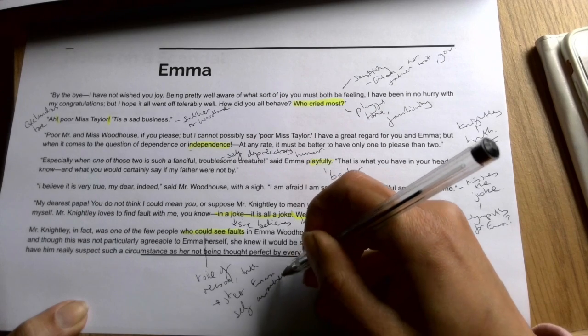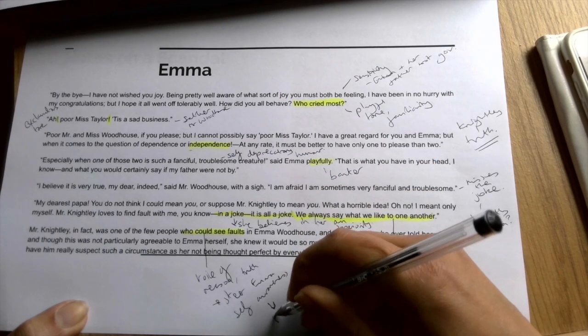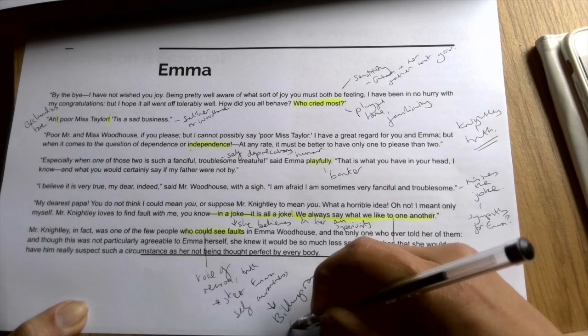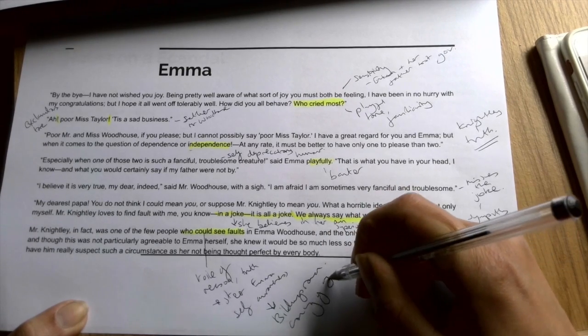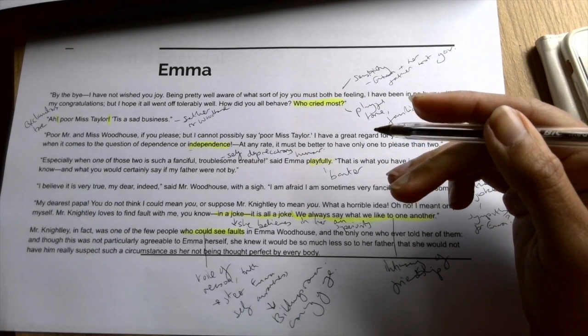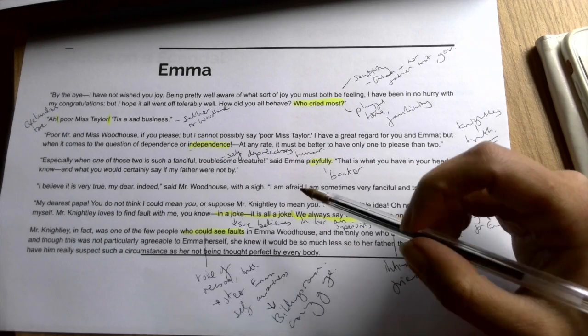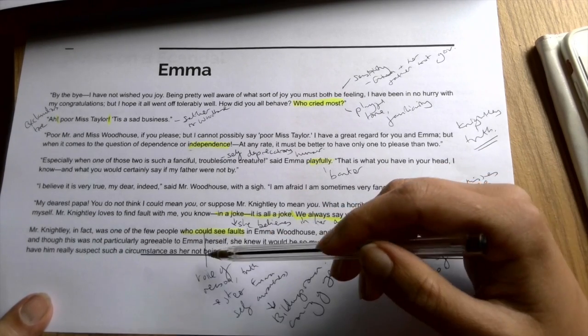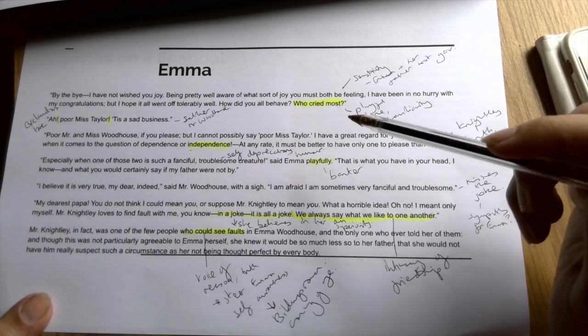Now, we've talked about this novel being a Bildungsroman, which basically means that it's a coming-of-age story. For Emma, she's going to learn more about herself, she's going to recognise her own flaws, and she's going to overcome them. And Mr. Knightley's going to be a key person to guide her. Her father's no use for that whatsoever.